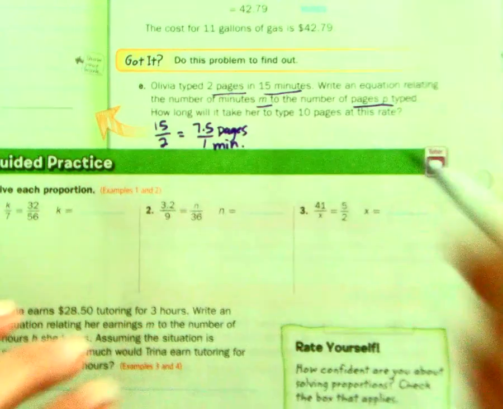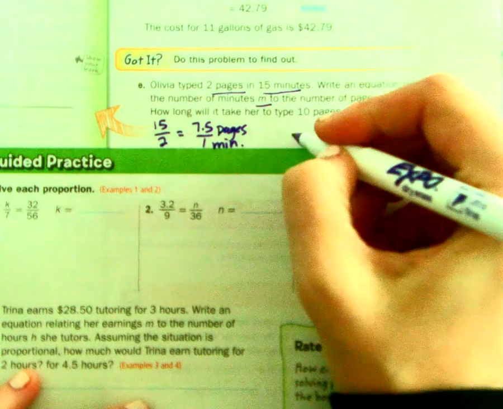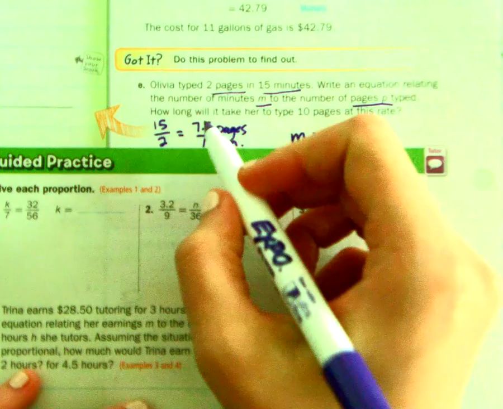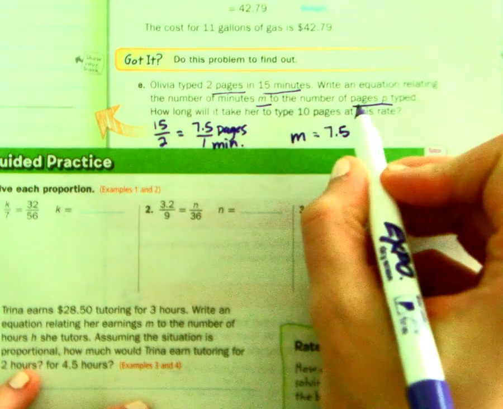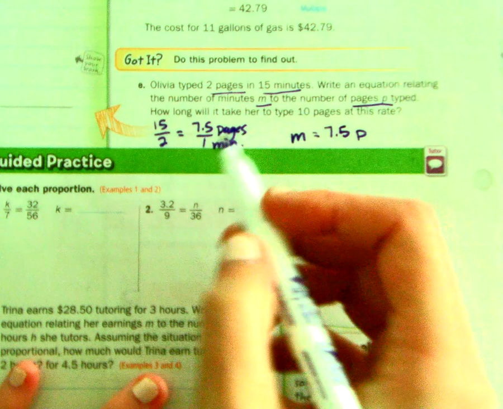Now, when I go to set up my equation, I have to ask myself, what am I trying to find? I'm trying to figure out, well, how long is it going to take her? So if I want to know how long is it going to take her, I'm solving for m. So what is m? What is my number of minutes? And then that's going to equal my unit rate times how many pages I have here. So I know I can do a page in 7.5 minutes. I'm going to take that times the number of pages I have, and that's going to tell me how long it'll take me. Okay? So then it says how long it'll take her to type 10 pages.